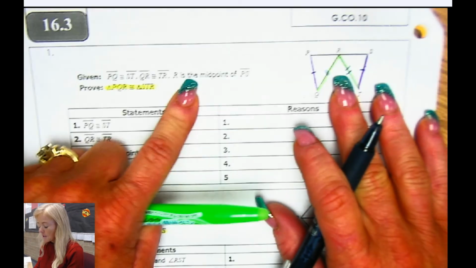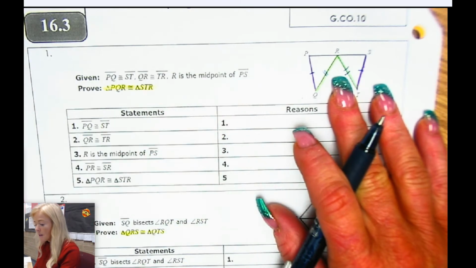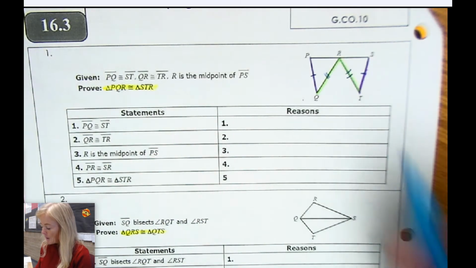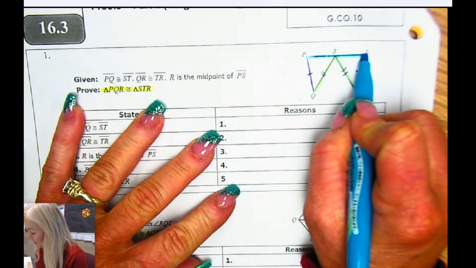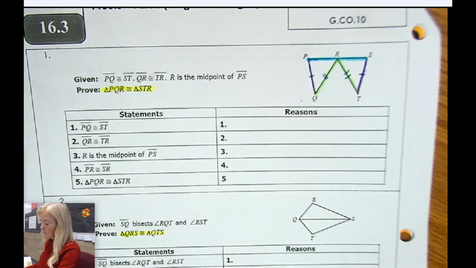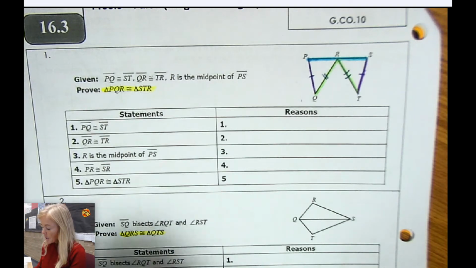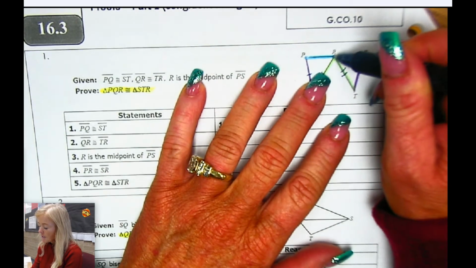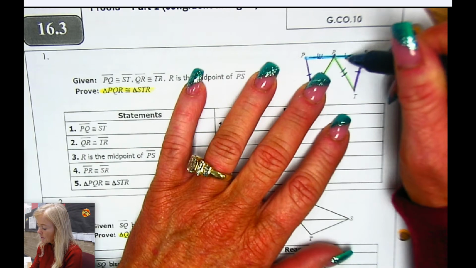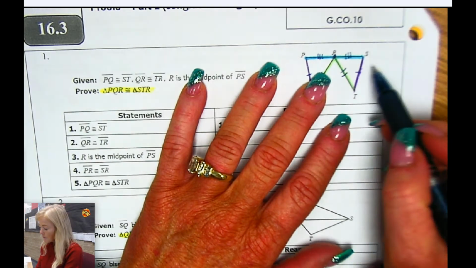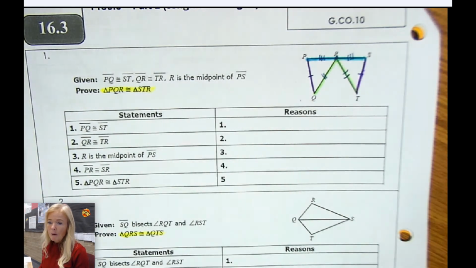The last statement says that R is the midpoint of PS. Now this requires you to remember what the term midpoint means, the definition of it, and what information that gives us if we know that R is the midpoint of PS. And if we know that, that means R is right in the center, and this segment PR is congruent to this segment RS because of the definition of midpoint.